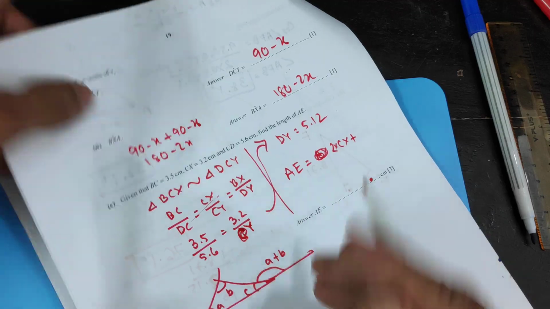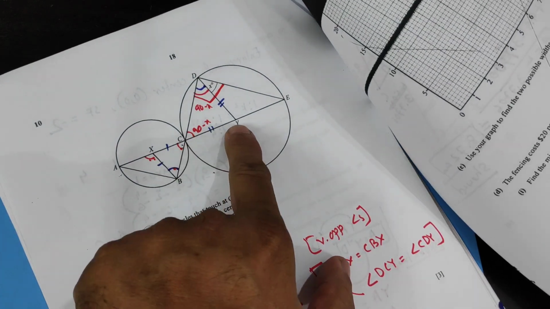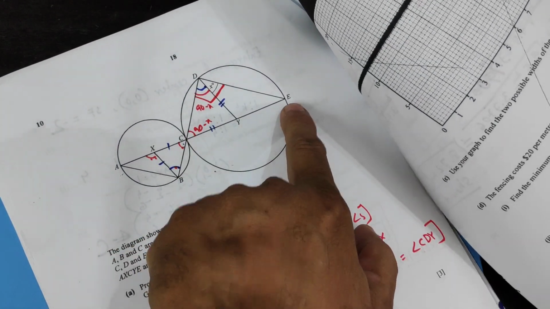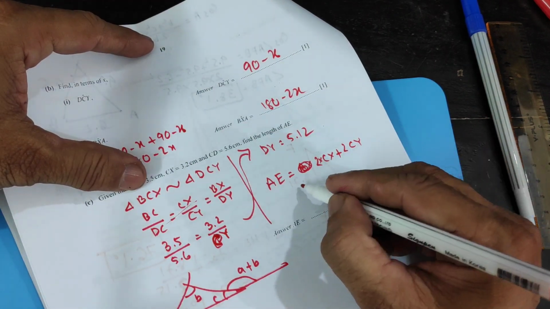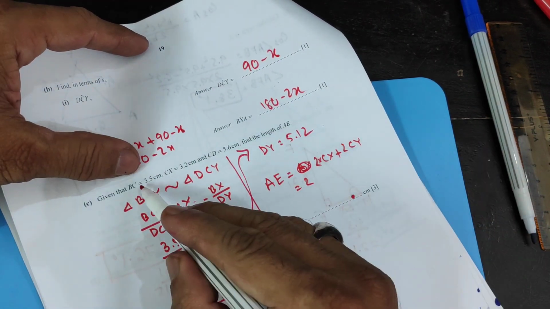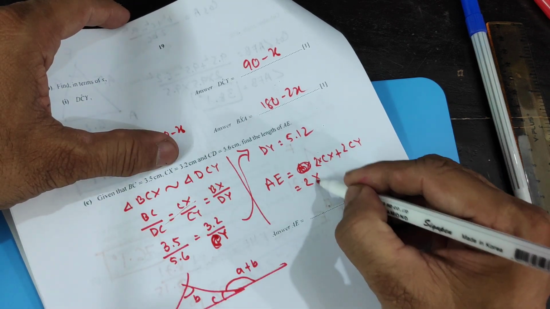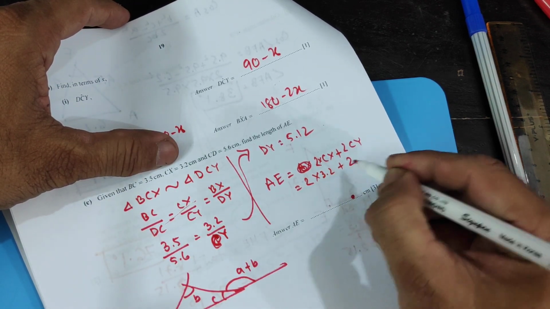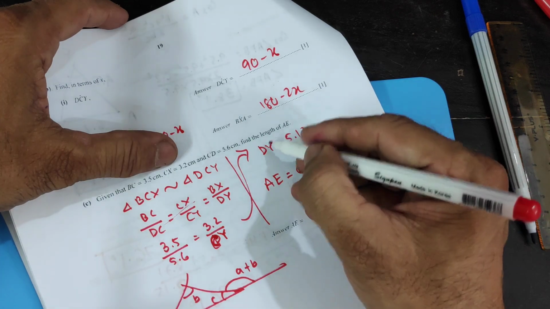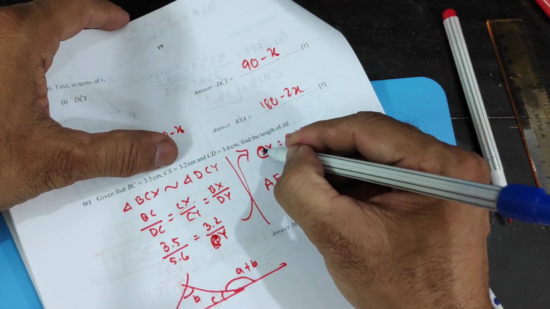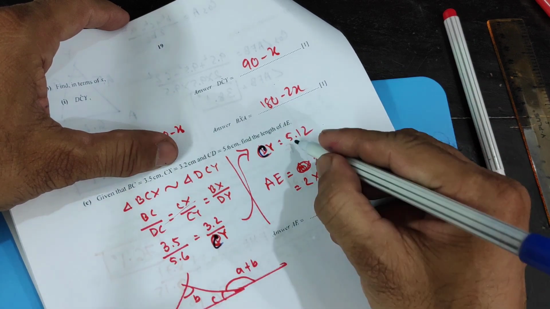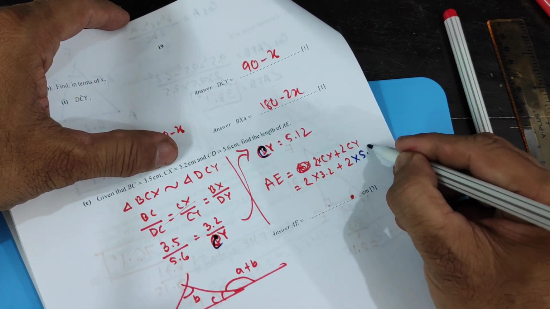So CE is double CY, so 2CY. So 2 times CX, what is CX? CX is given 3.2, plus 2CY, we just got that. CY is 5.12.